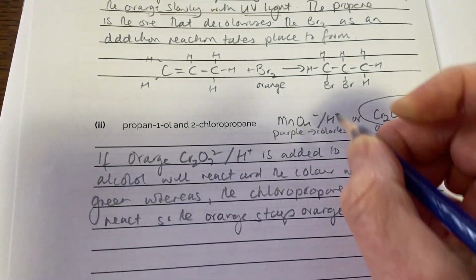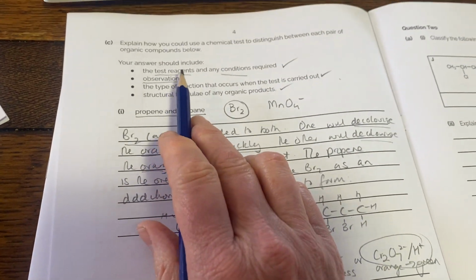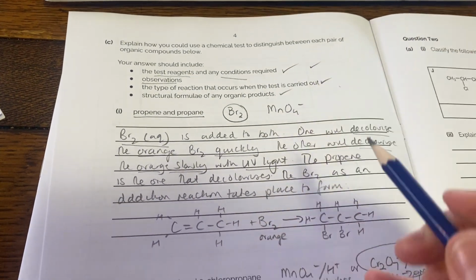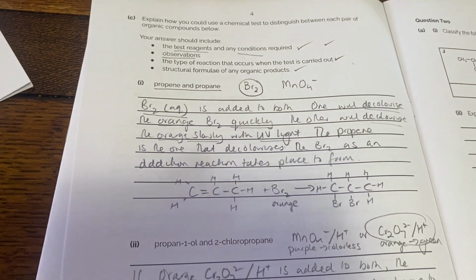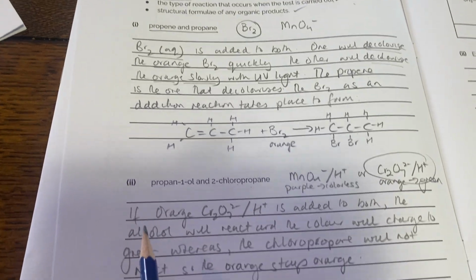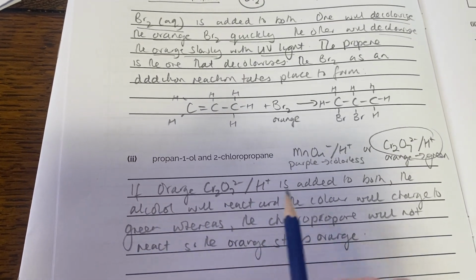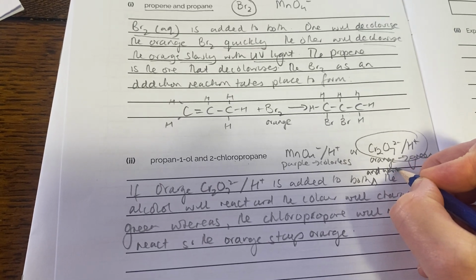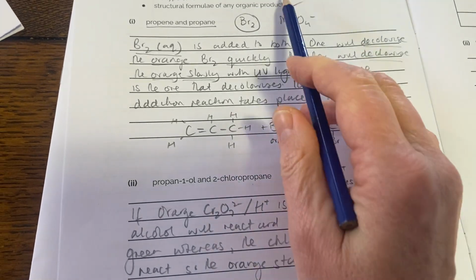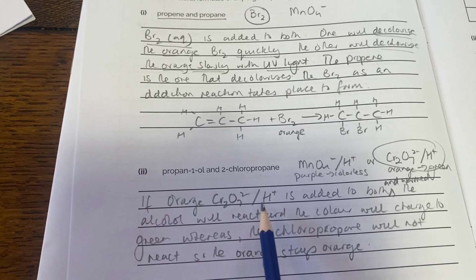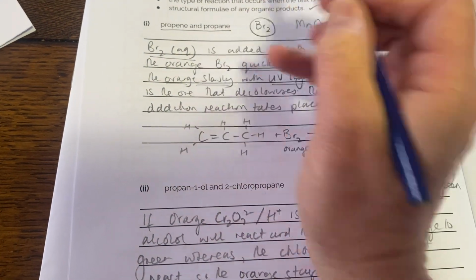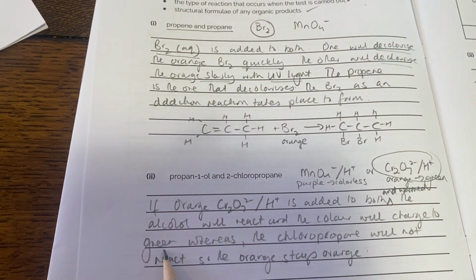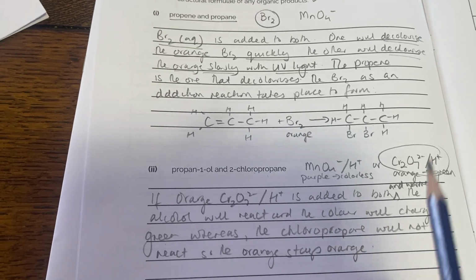Okay, so what have I got here? Test reagent, yes. Conditions, yes. So I've got H plus. The only other thing I can put in here probably, if orange dichromate is added to both and warmed, because we want a bit of heat in there. And I've got the H plus, so that's good. Observations, I've got orange to green, and orange stays orange.